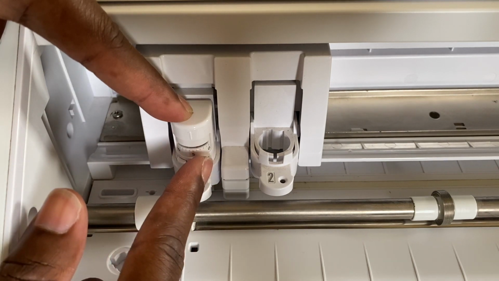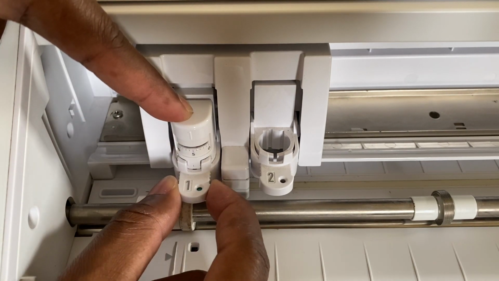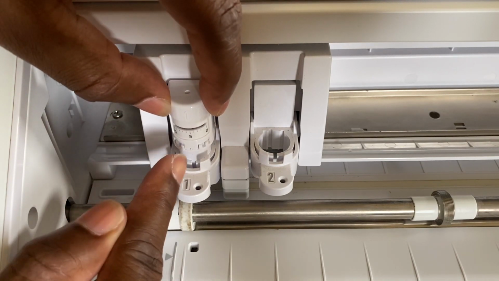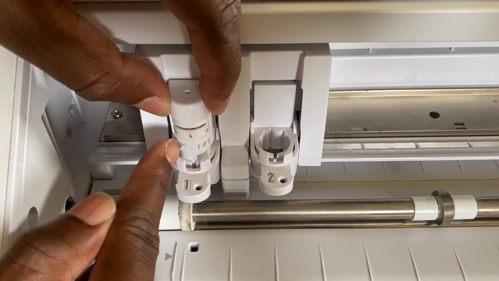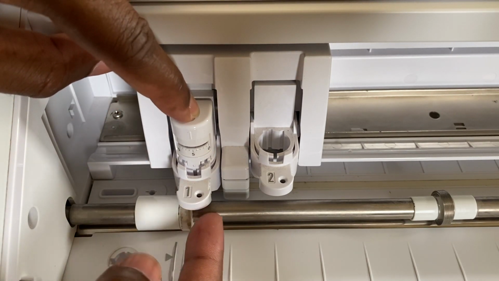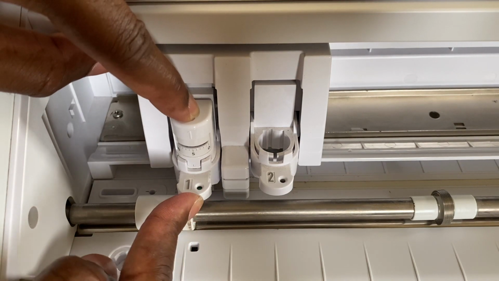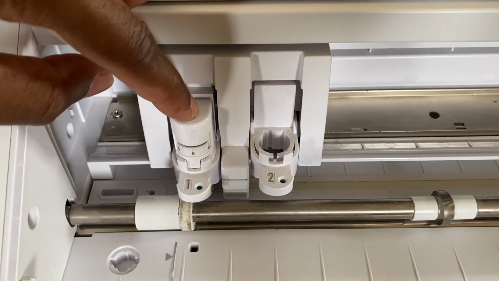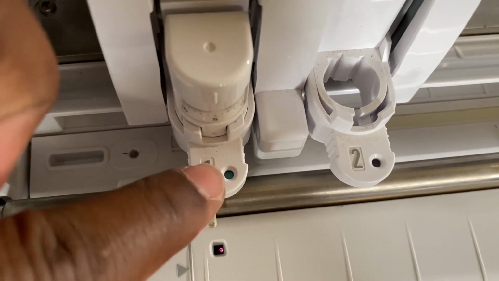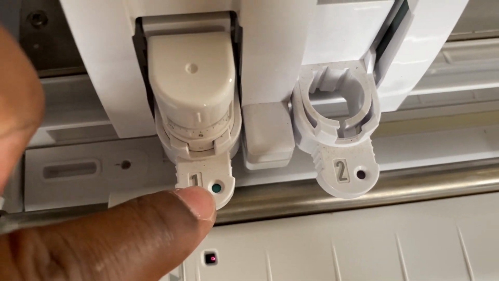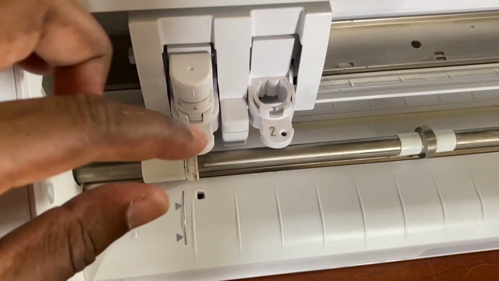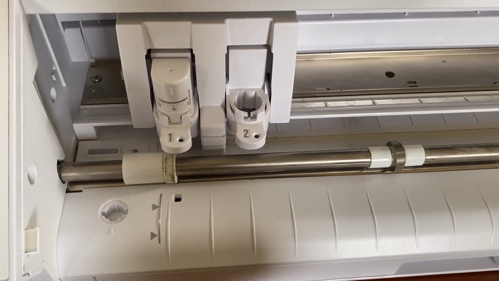Remember, we spoke about these 2 prongs. Let's undo it again. You want to make sure that these 2 prongs here fit into these 2 prongs. So gently push down, and you want to clip it in. Once it has been clipped in, our little blue or greenish icon here will show us that our Autoblade has been locked securely inside of our cartridge.